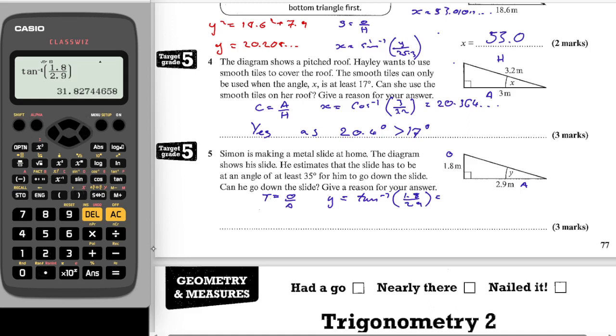Close the bracket, and that's going to be equal to 31.827... So the angle needs to be at least 35 degrees, so no. Can he go down the slide? No. 31.8 degrees is less than 35 degrees.